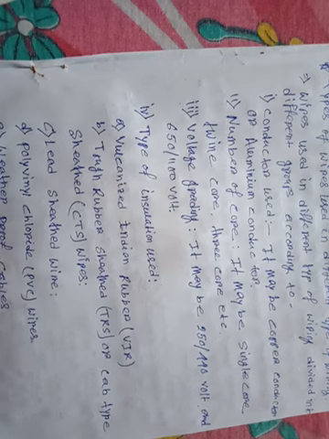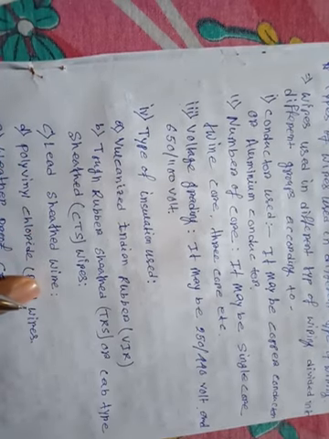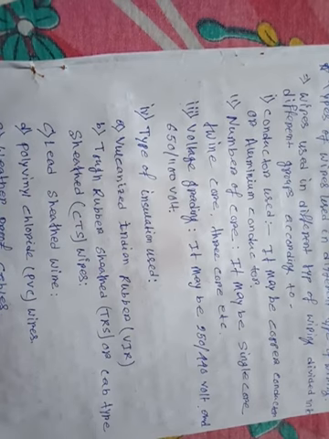Option C, lead sheathed wire. Here the conductors are covered with a continuous lead sheath.